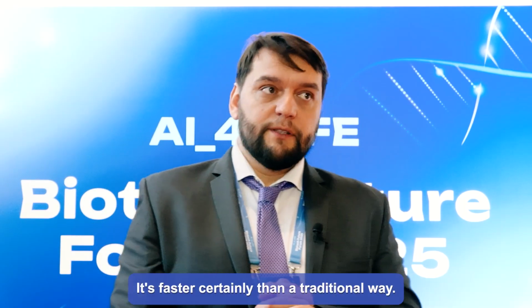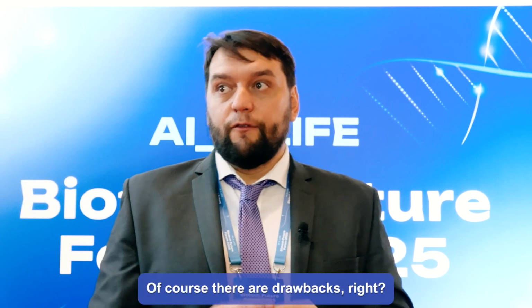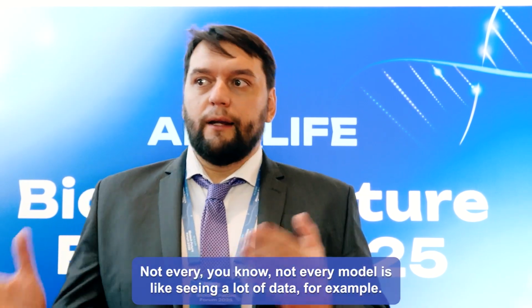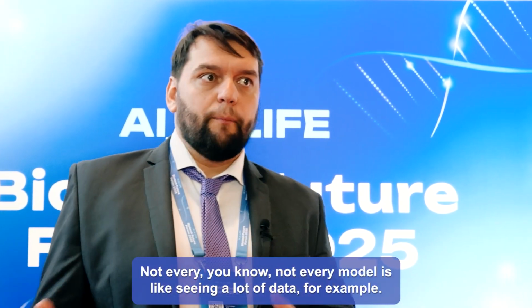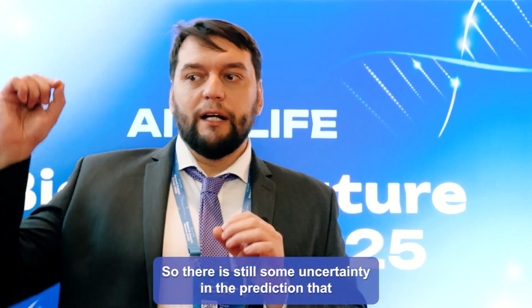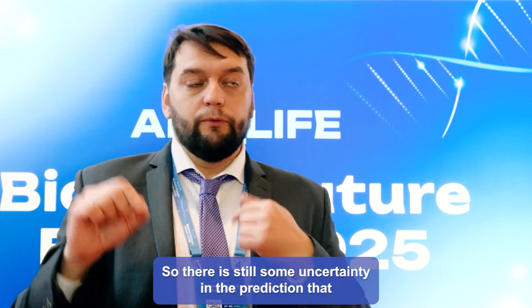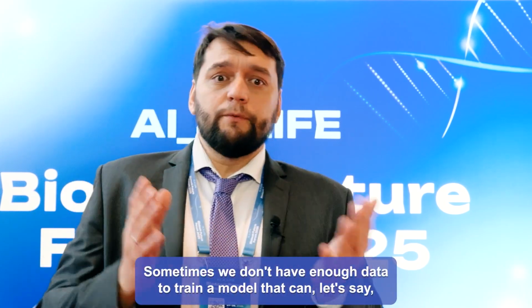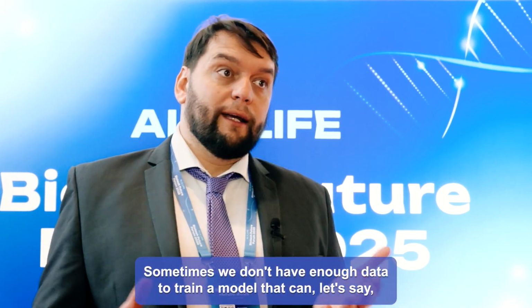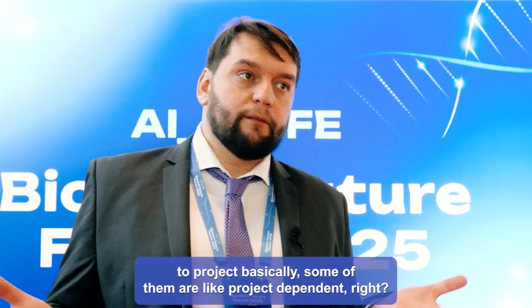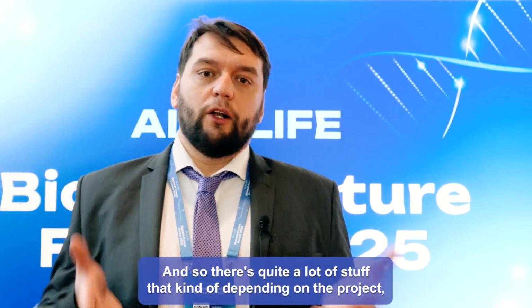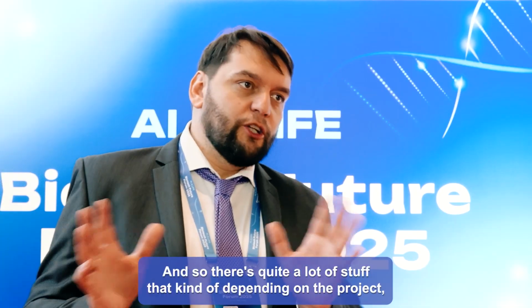It's certainly faster than the traditional way. Of course, there are drawbacks. Not every model is seeing a lot of data, so there is still some uncertainty in the predictions that we need to take into account every time. Sometimes we don't have enough data to train a model that can generalize across different projects, so you need to train these models from project to project. Some of them are project dependent, so depending on the project, there is quite a lot we need to adjust.